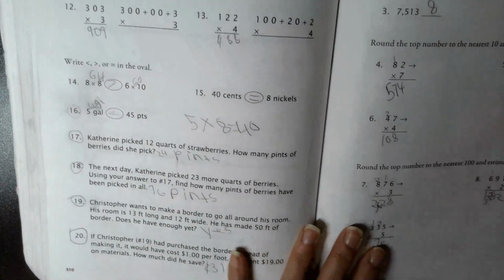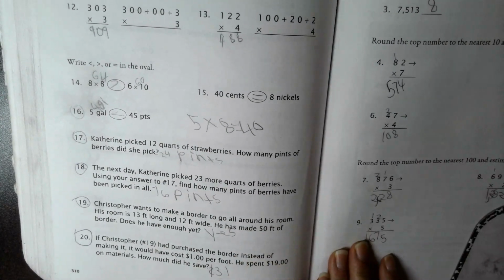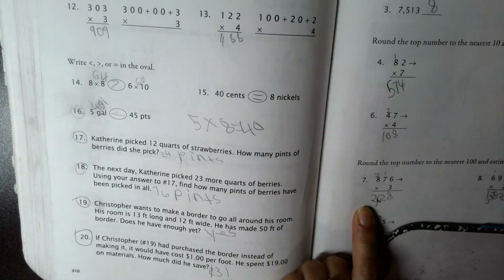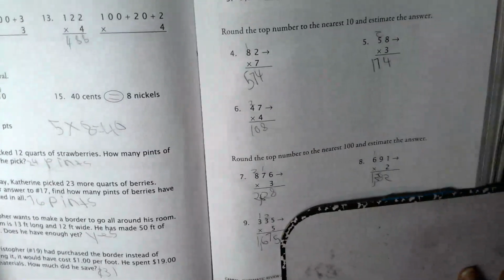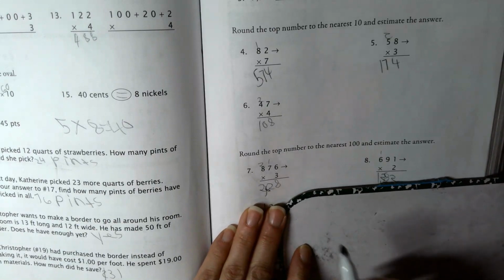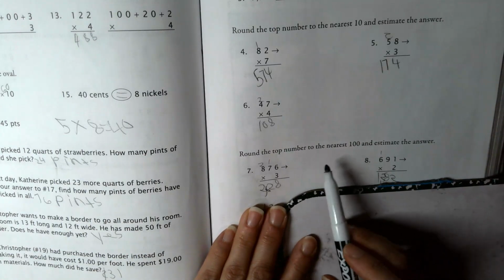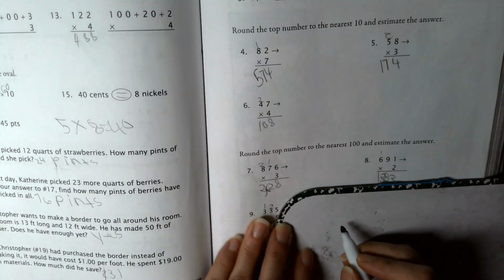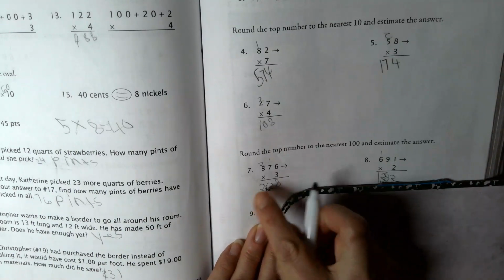So the same thing goes here. They're saying estimate. Okay, this is a 3-digit problem, so I wanted to go over these a little bit more. It says round the top number to the nearest 100 and estimate the answer. So we're going to do number 7.